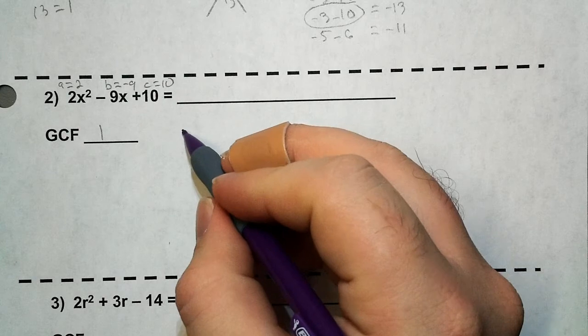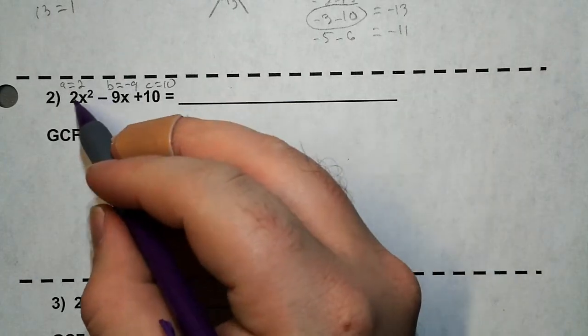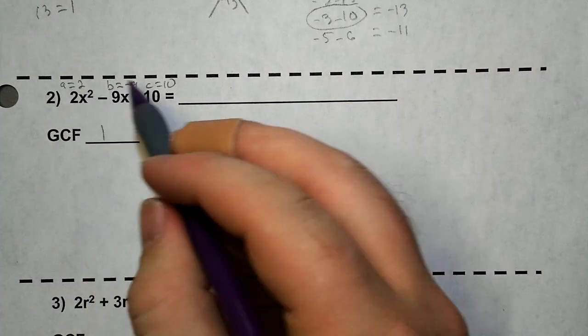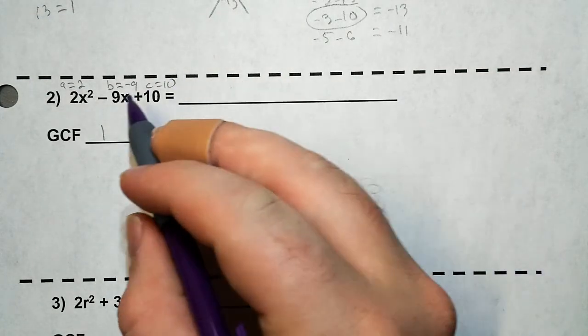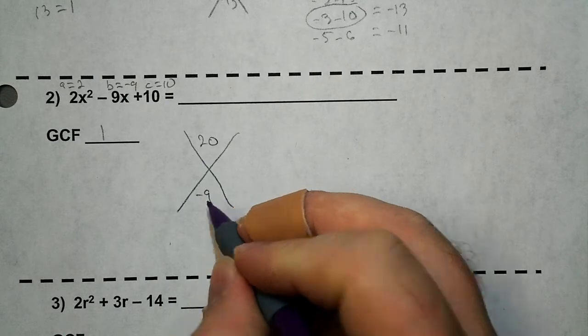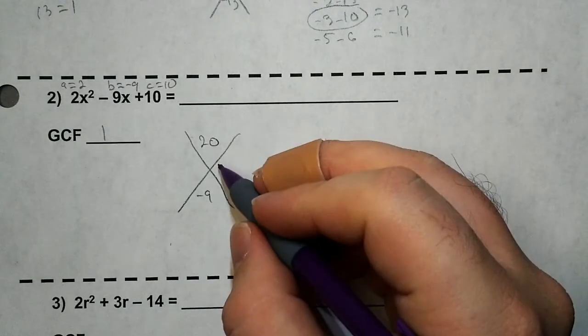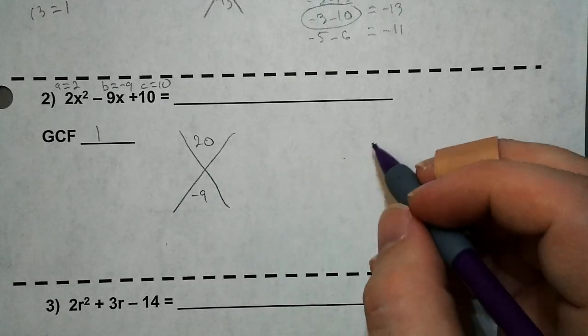So we can go ahead and start with our x. Now, a value here is 2. 2 times 10 gives us 20. On the bottom was our b value, which is -9. So I need to factor out 20 and see which ones add up to -9.